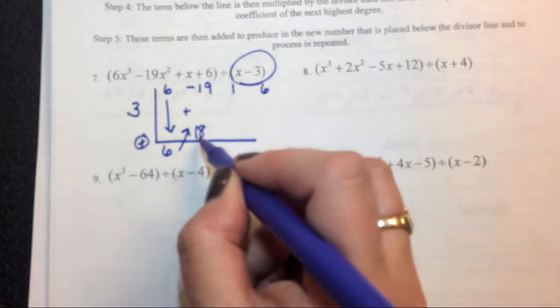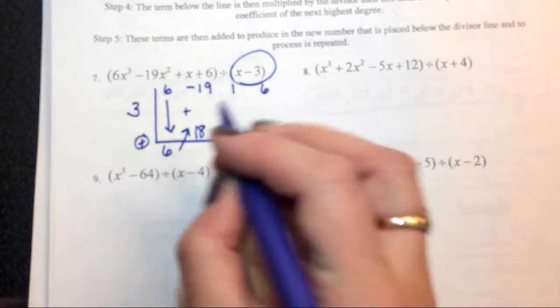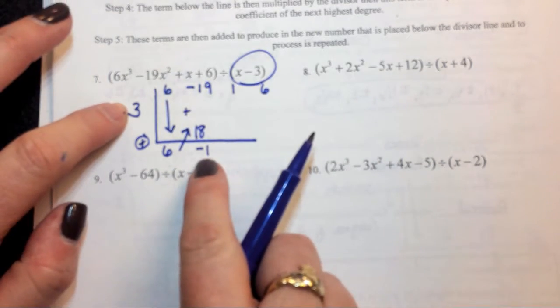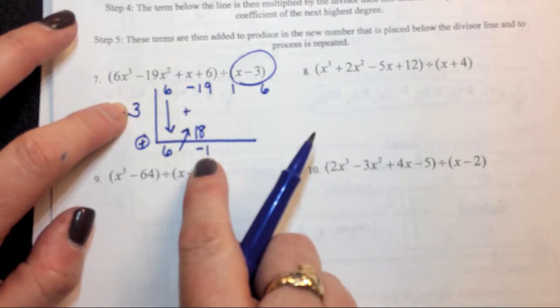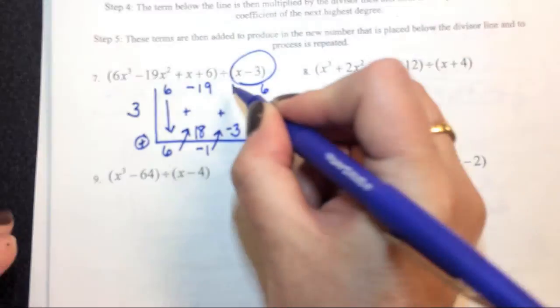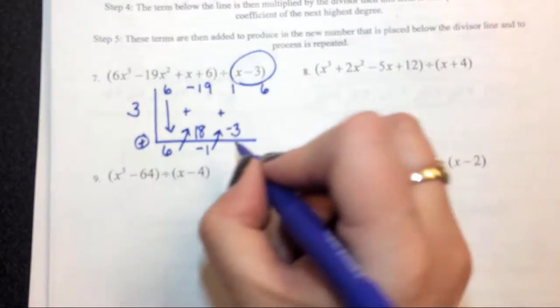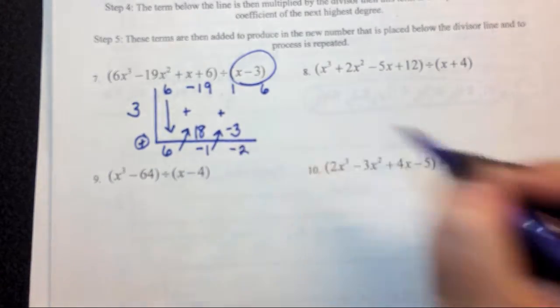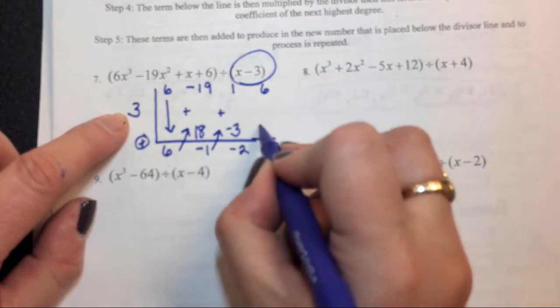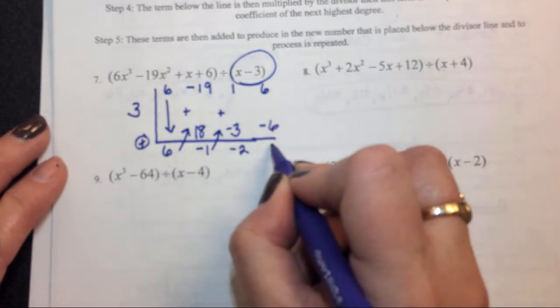So negative 19 plus 18 is a what? Negative 1. And you repeat the process again. So 3 times negative 1 is what? Negative 3. Again, you add on the inside. 1 plus negative 3 is a what? Negative 2. Multiply again. 3 times negative 2 is a what? Negative 6. And 6 minus 6 is a 0.